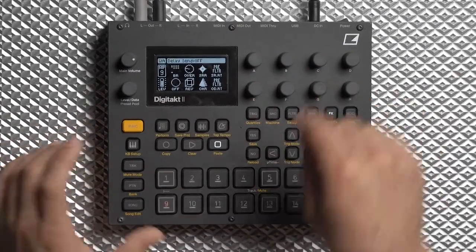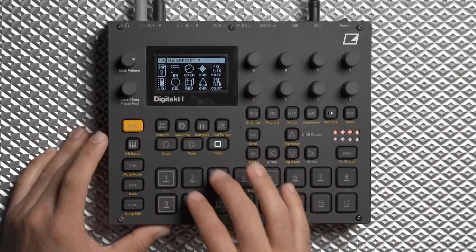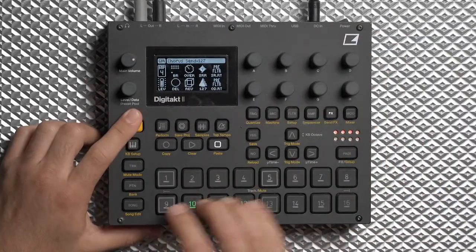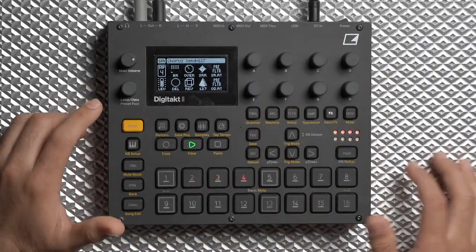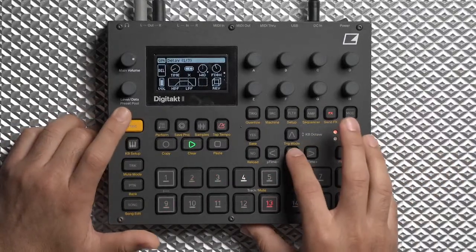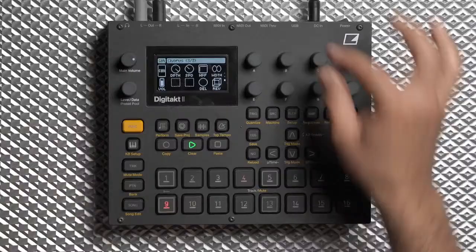Let me do it on the drum so we can kind of hear how that sounds. So I'll just send the drums to the chorus. So now it's just being sent to the chorus, right?